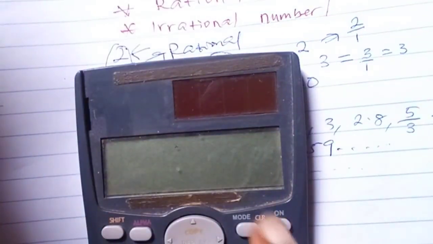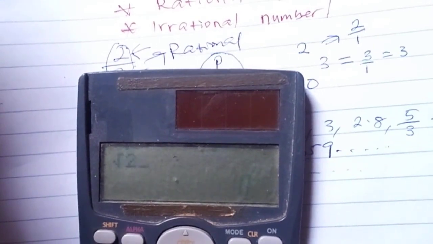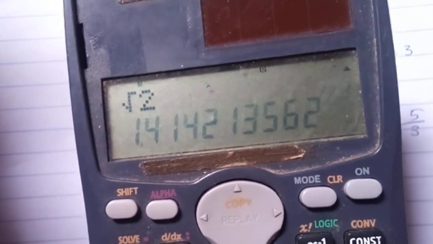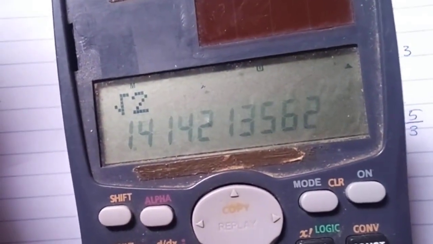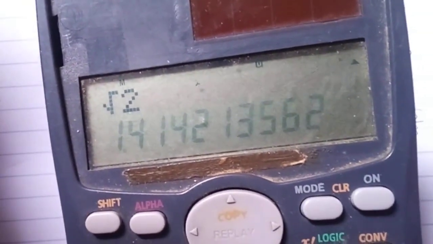If you punch root 2 or root 3 into a calculator, let's see. This is a calculator. Let's check what the value of root 2 is. Root 2 is giving us 1.41421, and it keeps going, so it cannot be expressed as a fraction. Root 2.